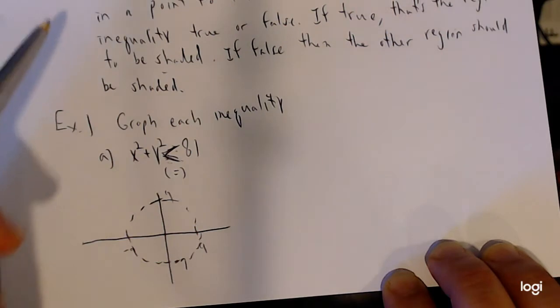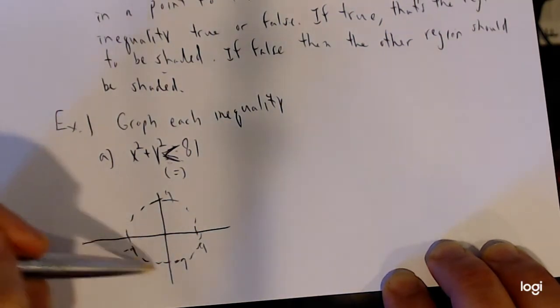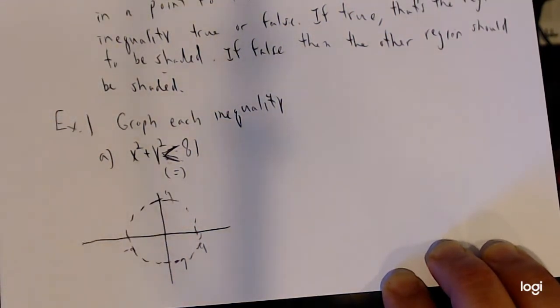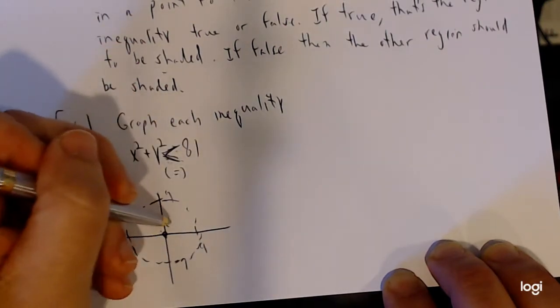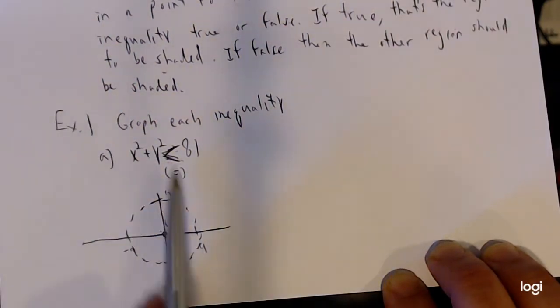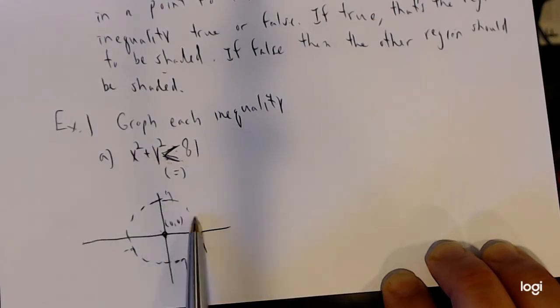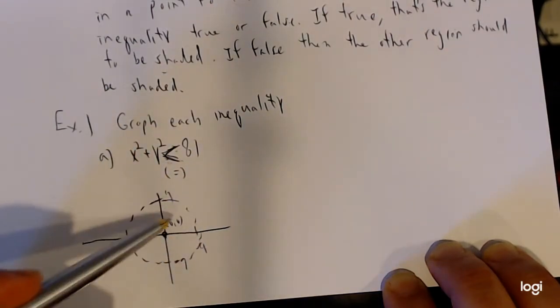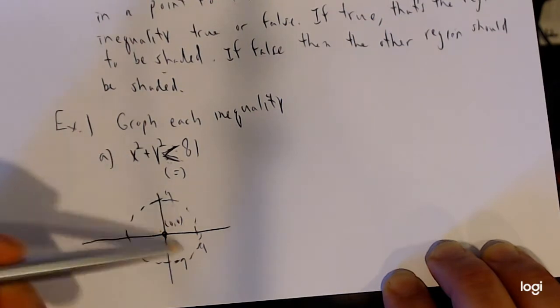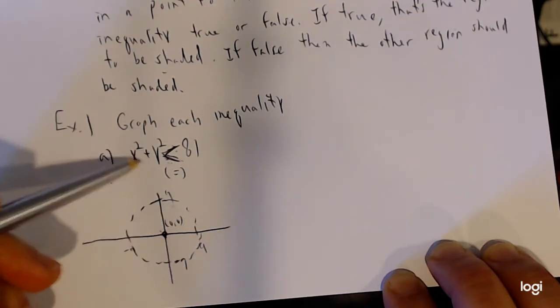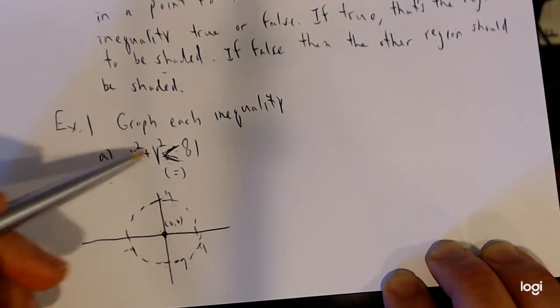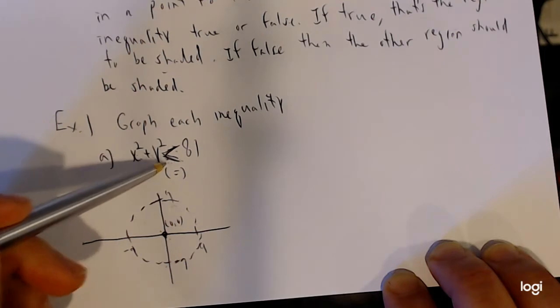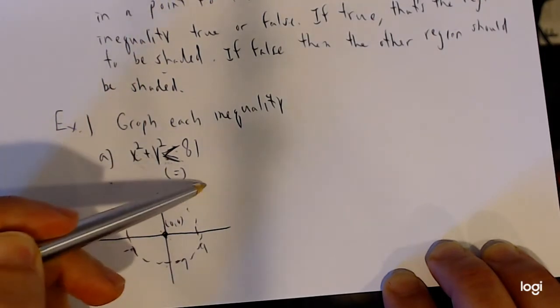So we can choose a test point also. As long as I pick a point that's not on the circle, and usually when the origin is available, I always choose the origin. So if I pick 0, 0, and plug it into this inequality, if I get a true statement, then that means I should shade. So notice, what are the two parts? It's either inside or outside. So if I plug in 0, 0 here, and I get a true inequality, what does that mean? I should shade the inside. If I plug in 0, 0 and I get an inequality that's not true, then that means I shouldn't shade the inside and I should shade the outside.